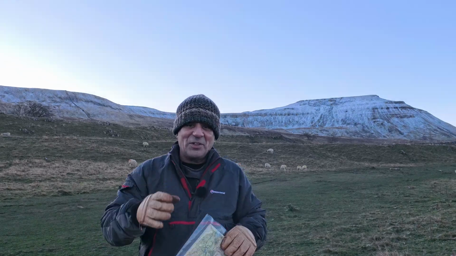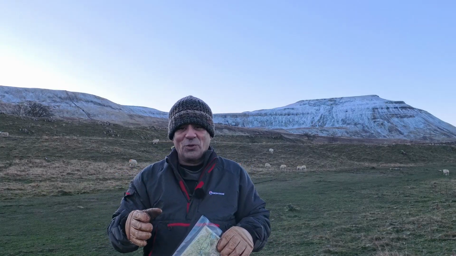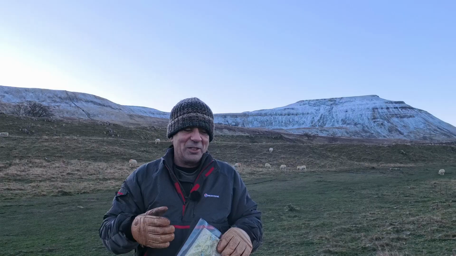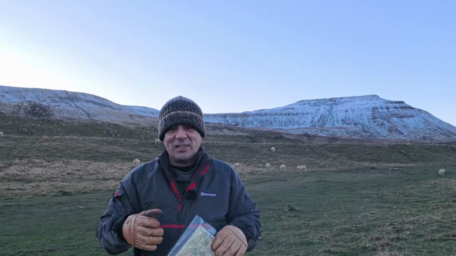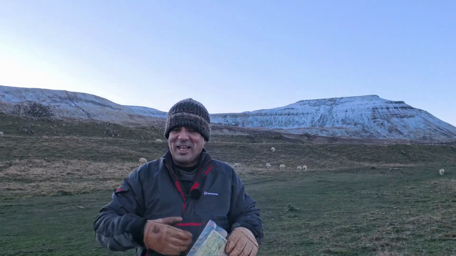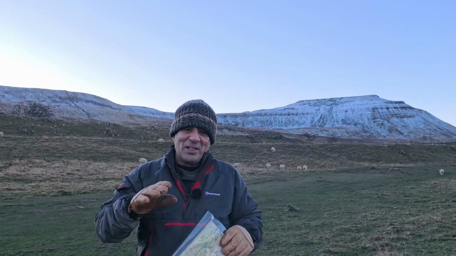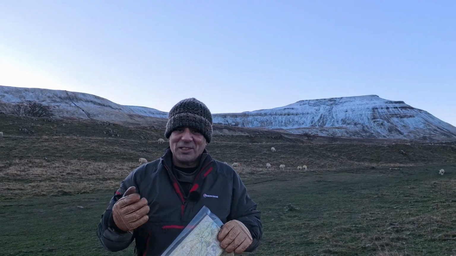The first thing to note is that all quality maps since 1874 show relative altitudes by using contour lines, and all outdoor maps show paths and tracks and roads and rock outcrops and rivers and lakes and forest. But the difference between the various maps is the way that these features are displayed.